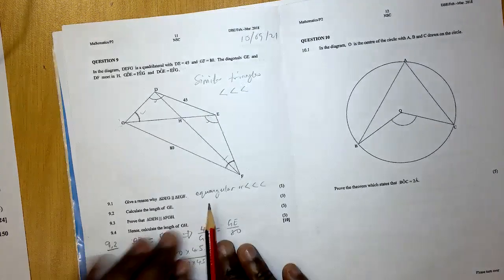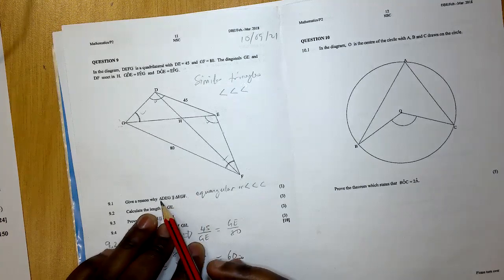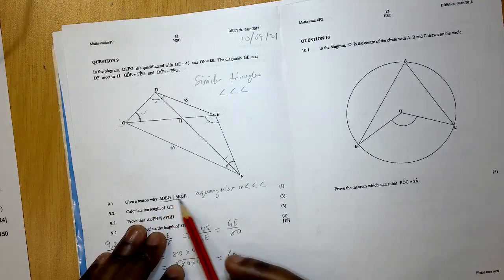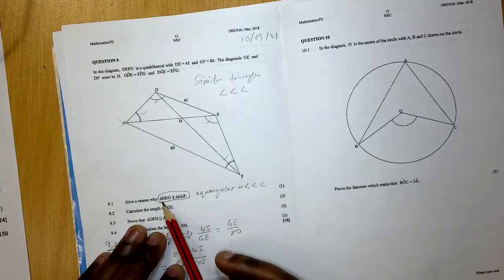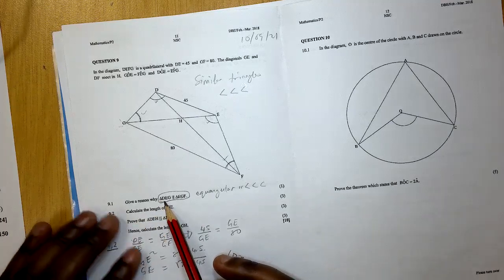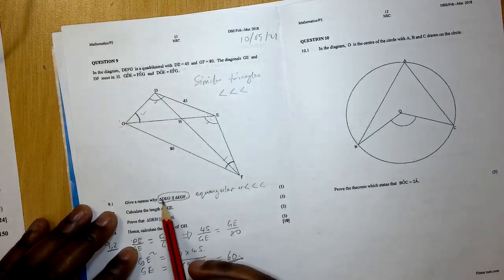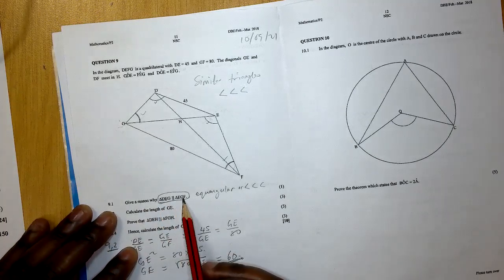So guys, remember here, I just want to show you something. When you see that your triangles are similar, it means that you take the first letters over the second letters.